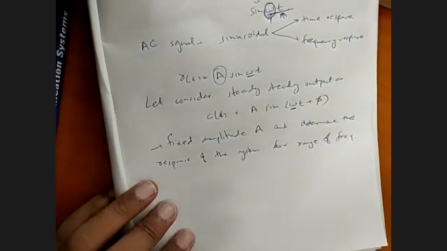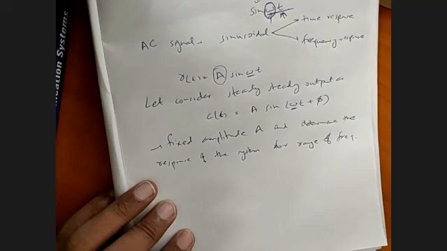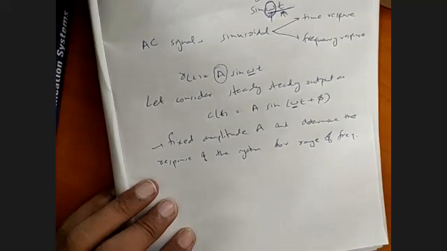So in frequency domain analysis, for analysis purposes, we are considering only the amplitude as a fixed quantity, and we are varying the frequency of the system, and then we will be finding the response.